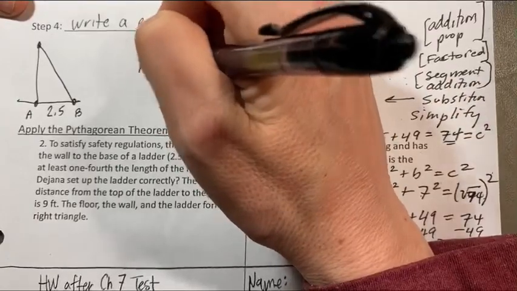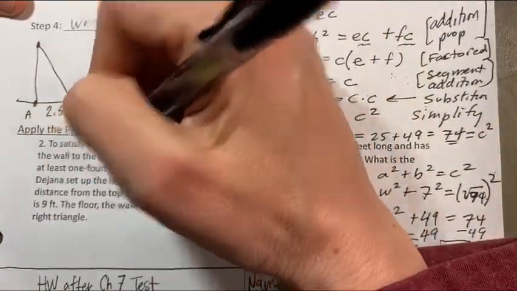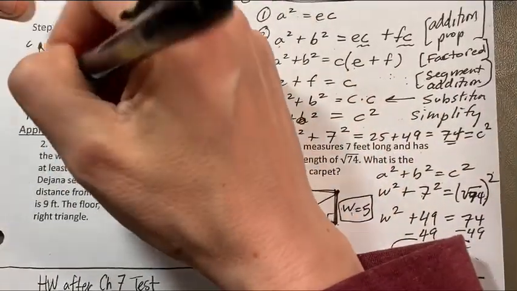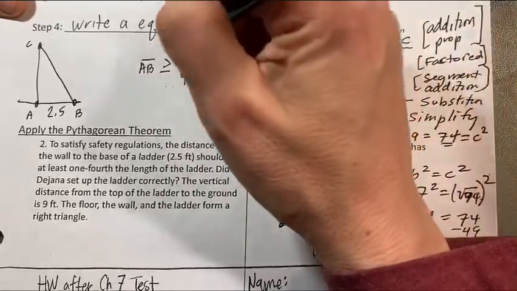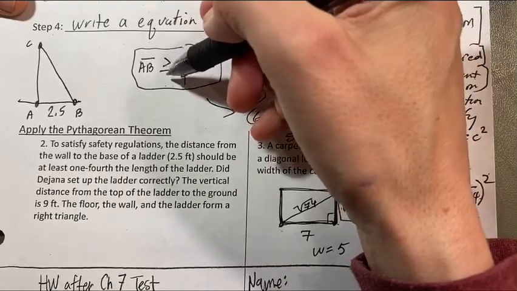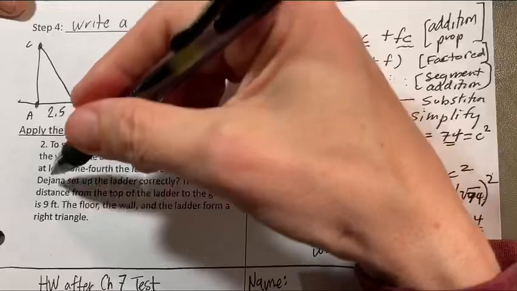They're saying the distance AB should be greater than or equal to at least 1/4 of the length of the ladder. So what's the length of the ladder? I'm just going to call that CB. So the regulation states that AB has to be greater than or equal to 1/4 of the length of the ladder.